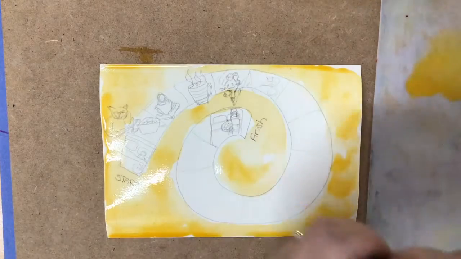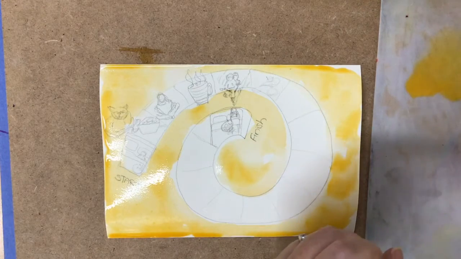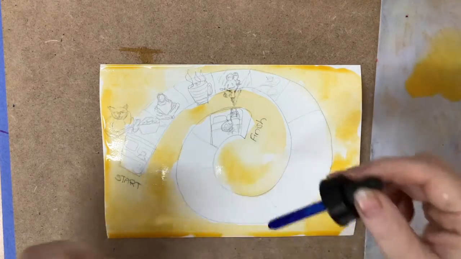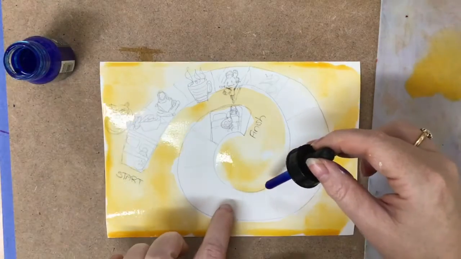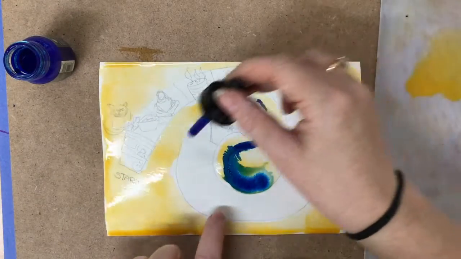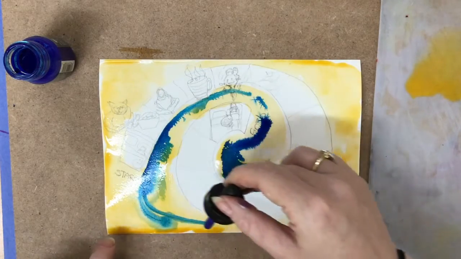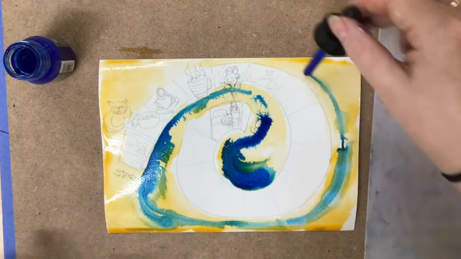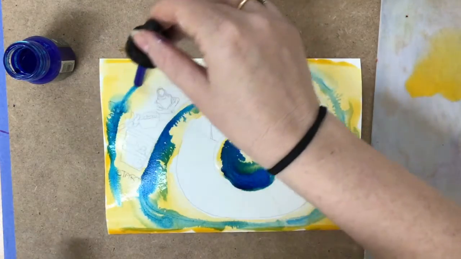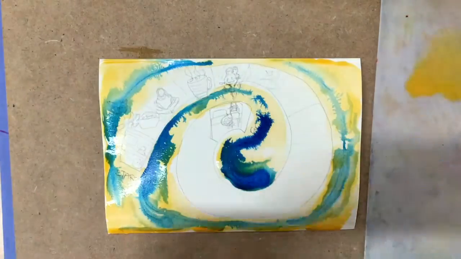All right, let's take some ink. And so cool. Love this. I'm drawing, I'm not even squeezing, just let that do its thing.